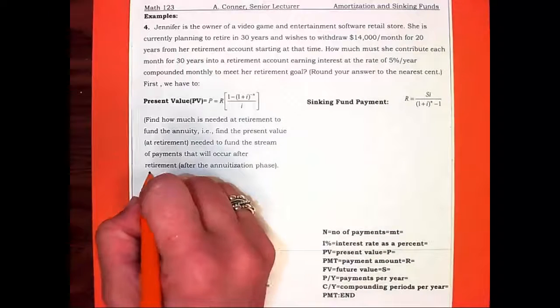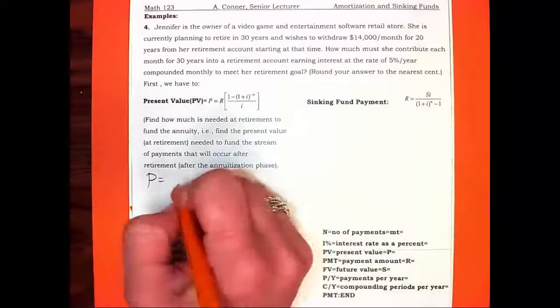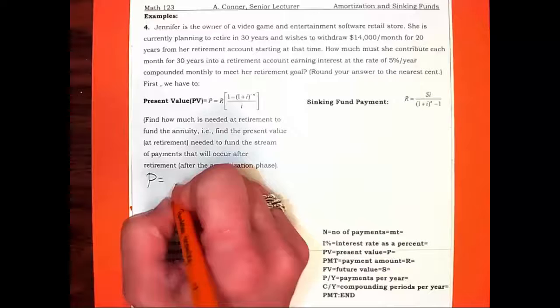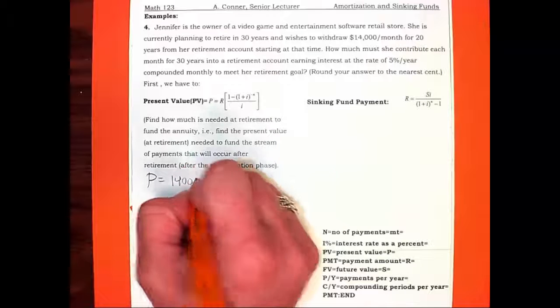So we could use the formula P equals R. So we would need $14,000. Remember, that's your payment.